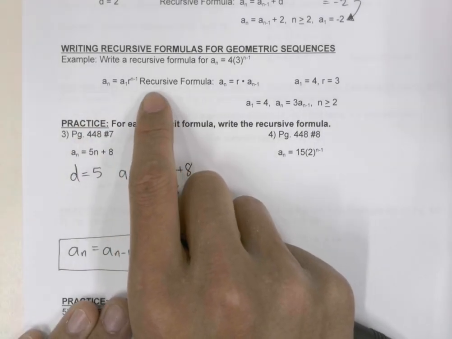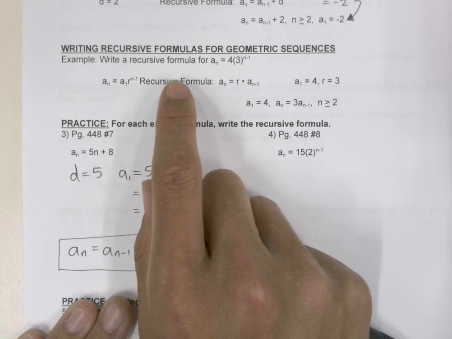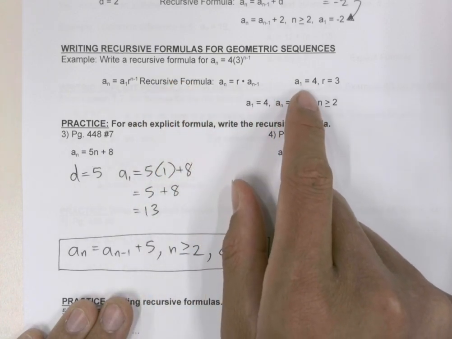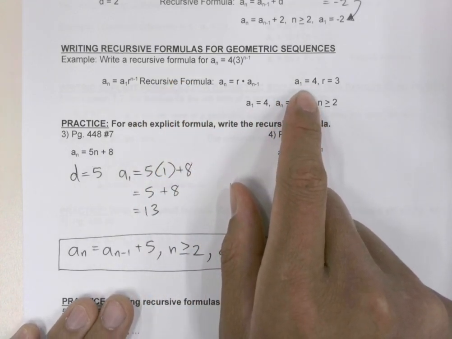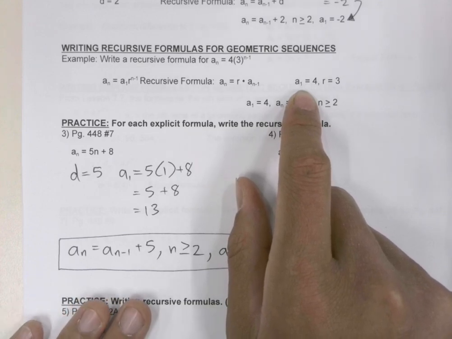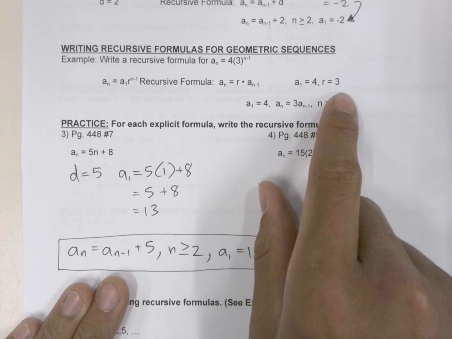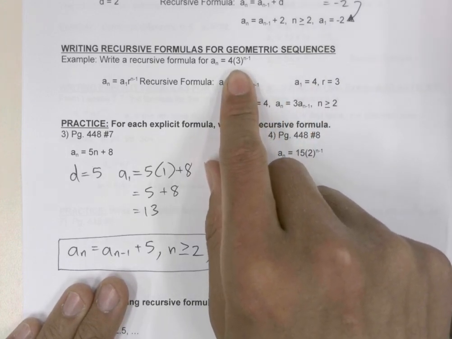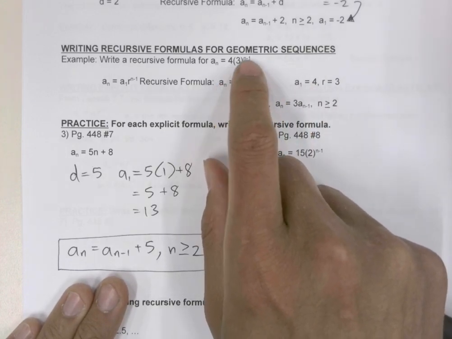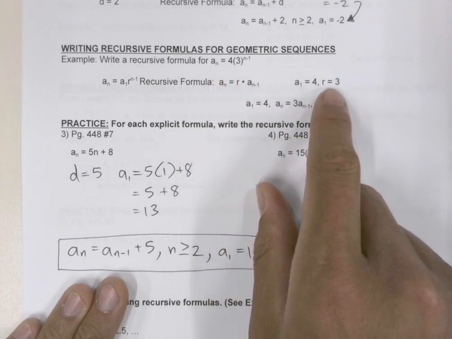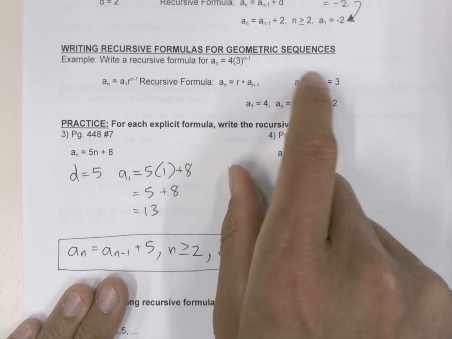Well, what we need to do is define what a sub 1 is. We need to find the first term in the sequence, and we also need to find r. And r is the base that's taken to the power of n minus 1. So r is going to be equal to 3 in this case.